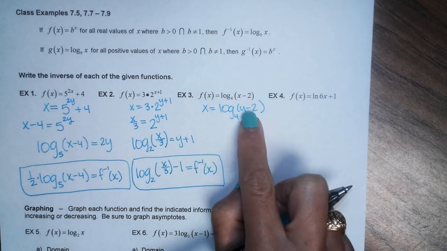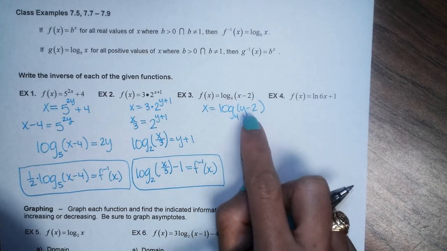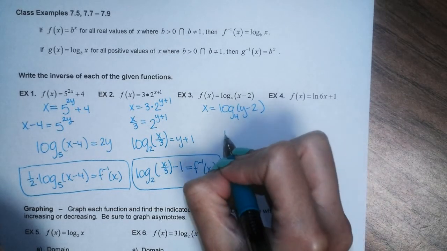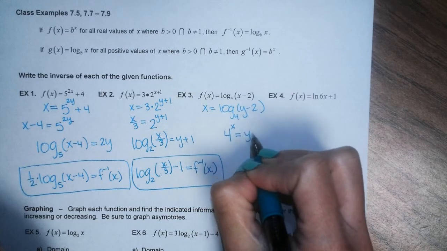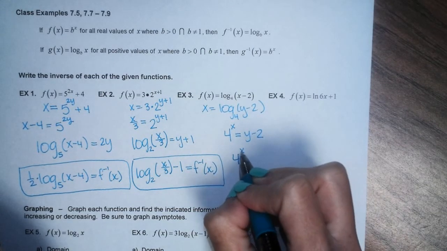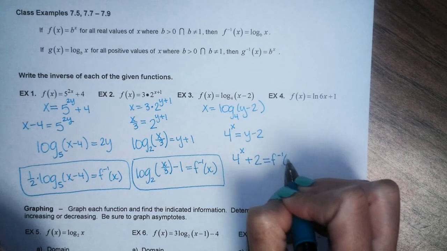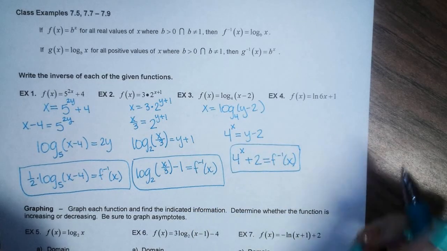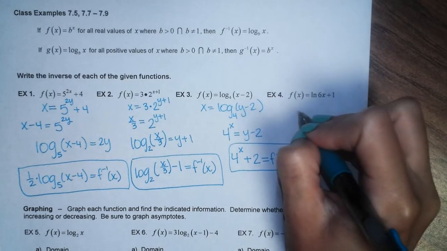Now that's a log form, so now you need to change it to an exponential form so that you can solve for y. So the exponential form would be 4 raised to the x equals the y minus 2. So I can just add 2. 4 raised to the x plus 2 equals y, or I'm just going to put f inverse. And we can do it one more time on example 4.